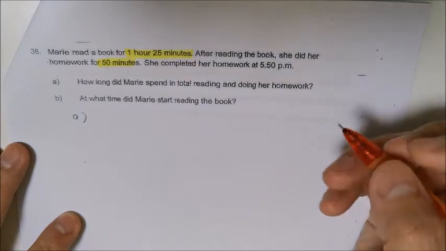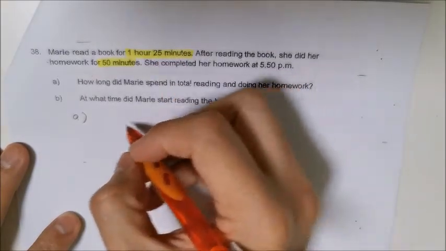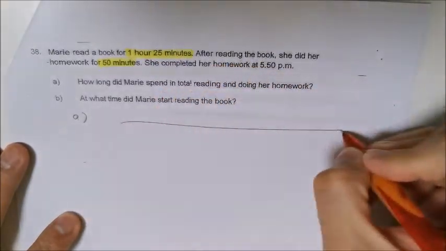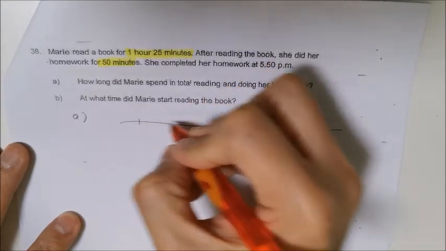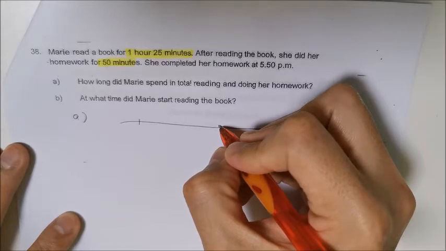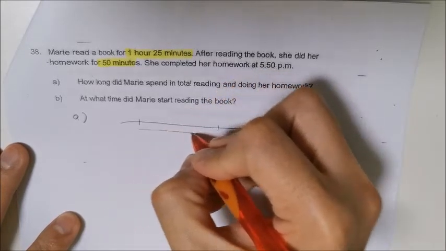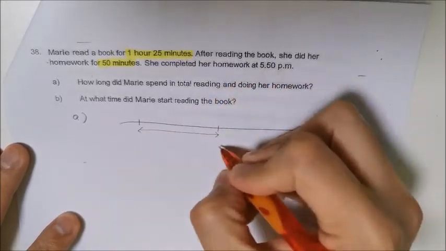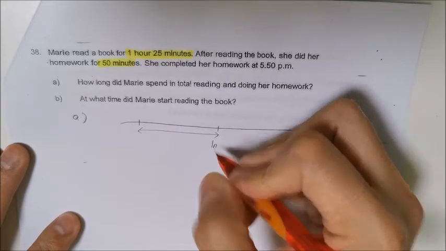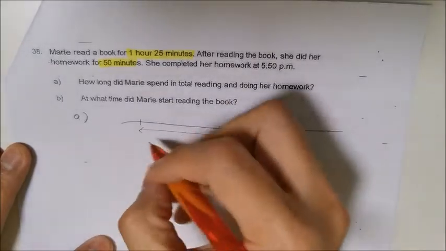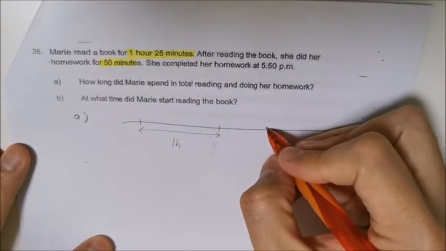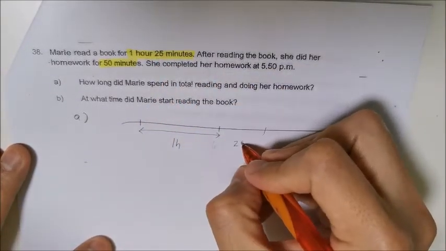So guys, how do we add the timing? What we need to do is use a number line, sorry, a timeline. So I have 1 hour, from here to here, this is 1 hour, and I have 25 minutes.